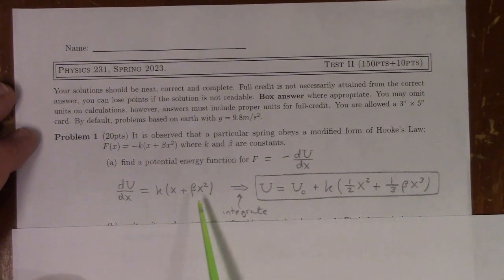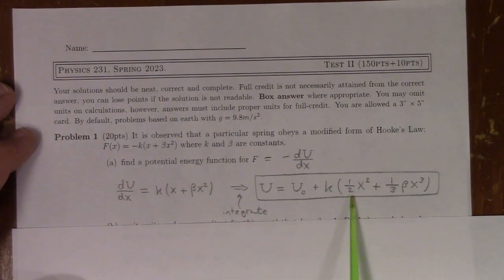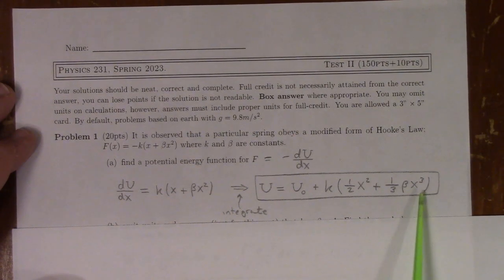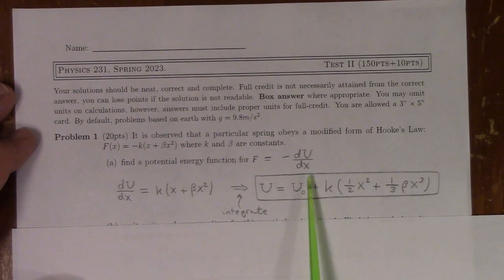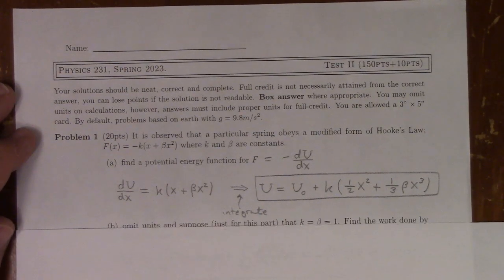So we integrate, and when we do that, we get a constant, which could be anything, and then the k is a constant, so it factors out like that. And I just integrate the x, 1/2 x squared, integrate beta x squared, gets me 1/3 beta x cubed. All right. So you could have put u naught equal to 0 here, or it could be any constant, right? You have that freedom to set the potential energy to be 0 wherever you like in this sort of problem.